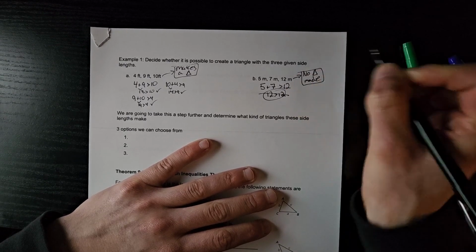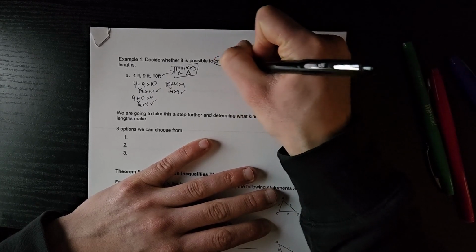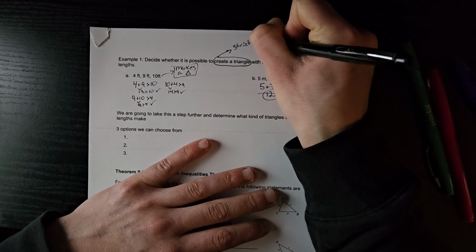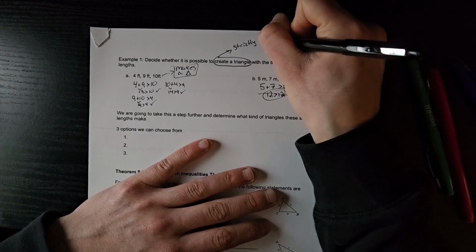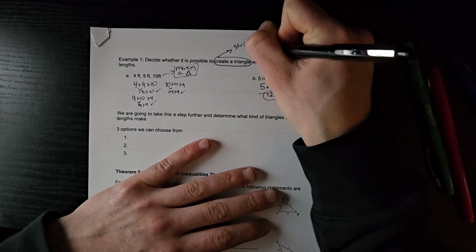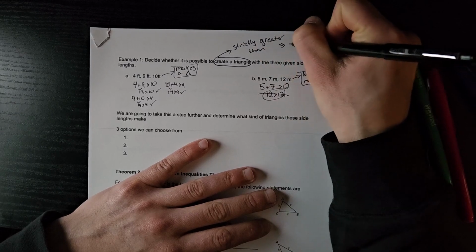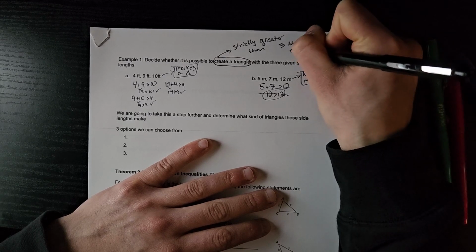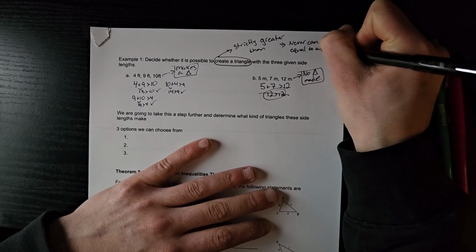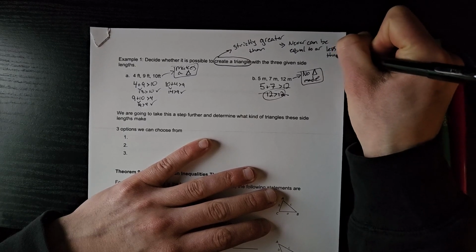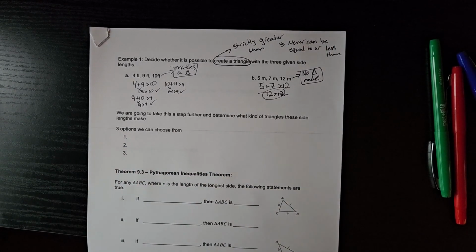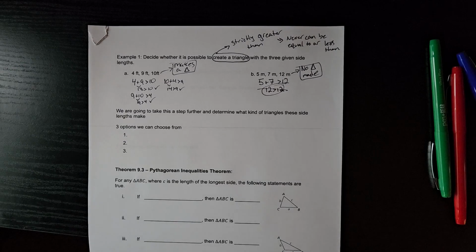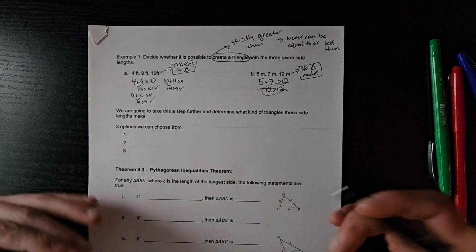So if you need to make a note, strictly, that's not how you spell strictly, greater than, never can be equal to, or less than. If you need to write that down, please do it, because it's important. Because some of our problems are 2-step processes. So it's important to know how to actually work with it.